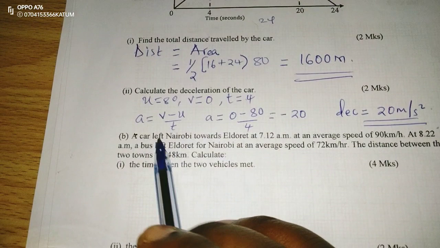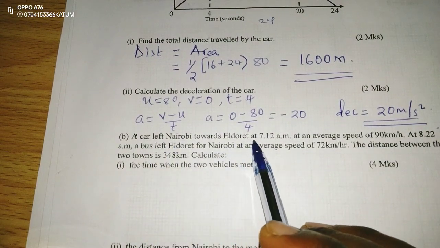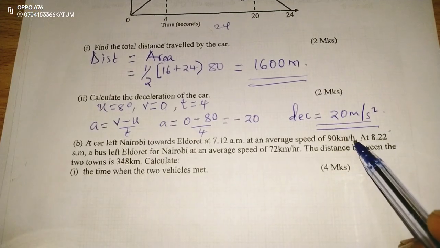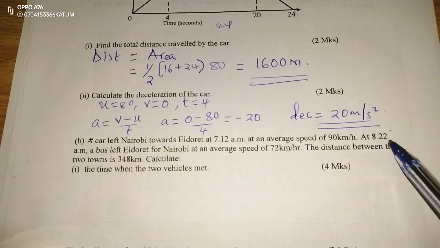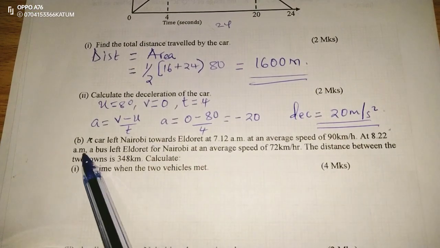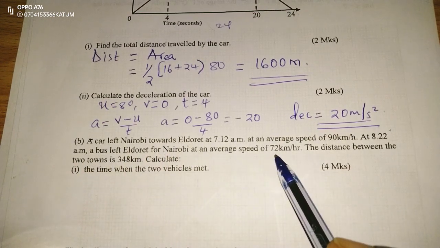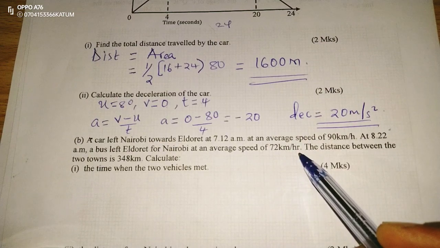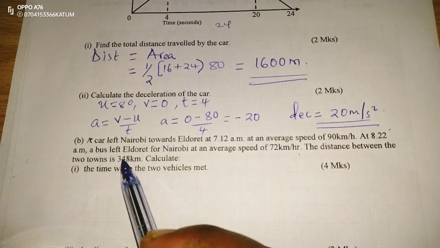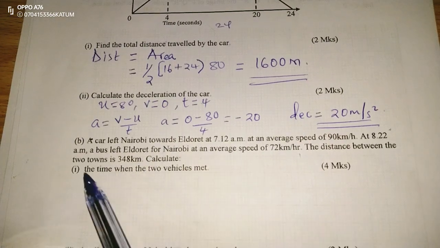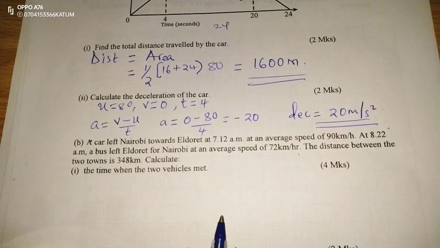Part B. A car left Nairobi towards Eldoret at 7:12 a.m. at an average speed of 90 kilometers per hour. At 8:22 a.m., a bus left Eldoret for Nairobi at an average speed of 72 kilometers per hour. The distance between the two towns is 348 kilometers. Calculate part 1, the time when the two vehicles met.